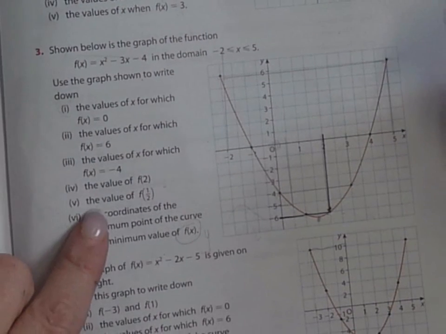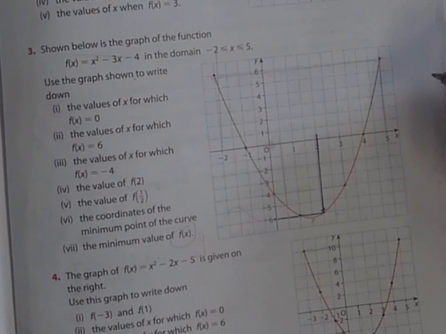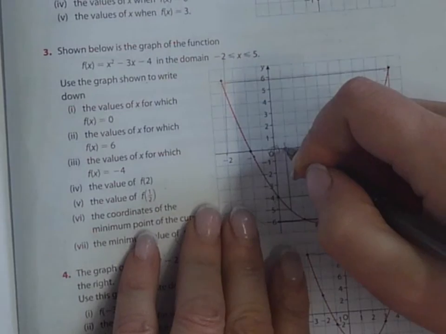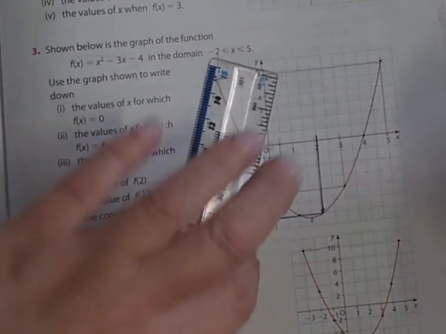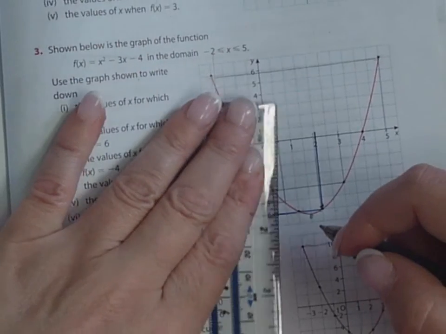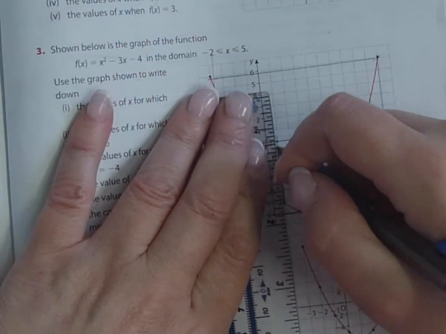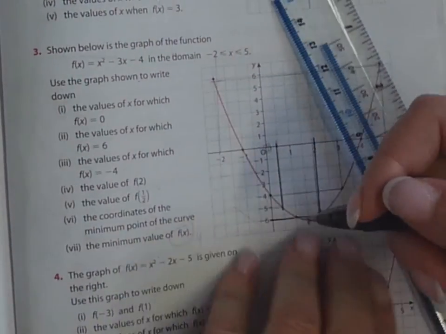Right, okay. The next one is f of a half. Are they telling me x or y? X. They're telling me x, so I have to go across a half. Okay, so half is halfway between 0 and 1, isn't it? So go halfway between 0 and 1, draw the line up or down, in this case down to hit the graph, draw a line across and read off the number.